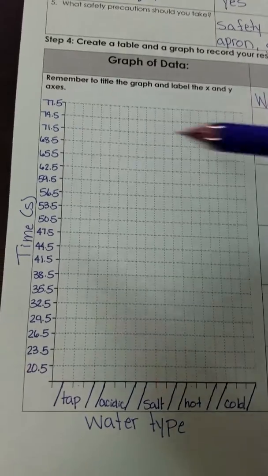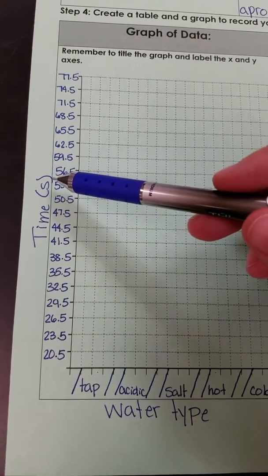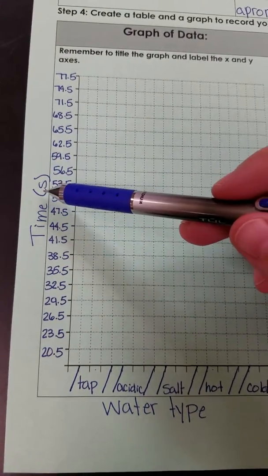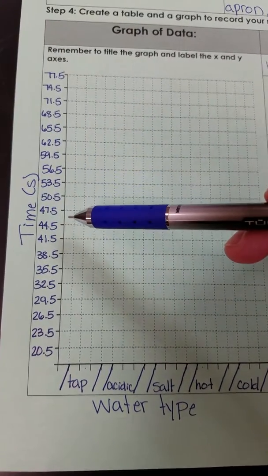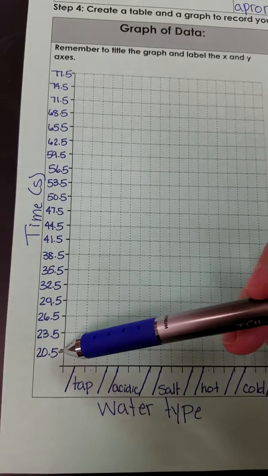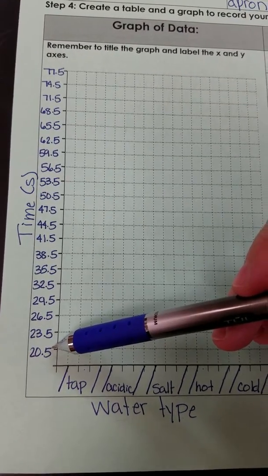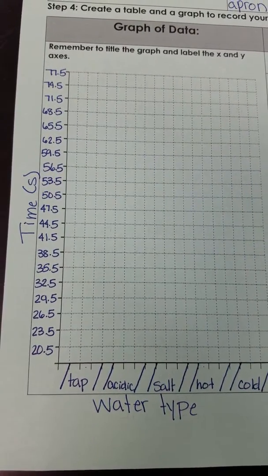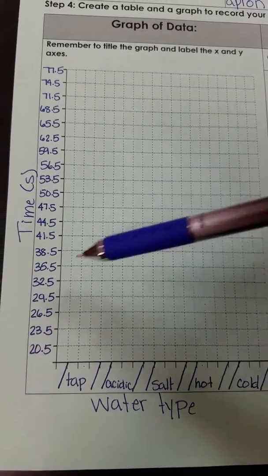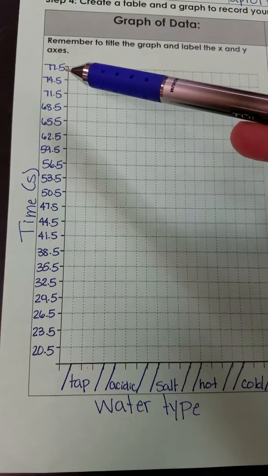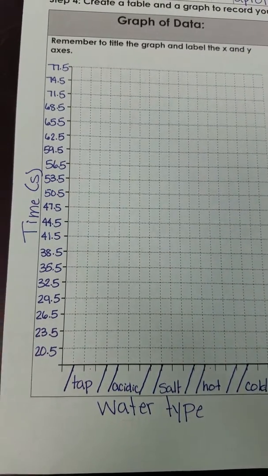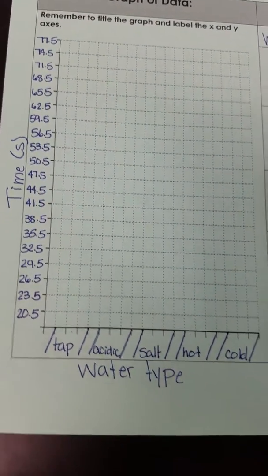So we're going to have, on the y-axis, time in seconds. Again, you've got to put the S in the parentheses so we know what units these numbers are talking about. And we're going to start at 20.5 because our lowest number is 20.8, so we have to be a little bit lower than that. And then we're going to go up by threes all the way to 77.5, which gives us plenty of space for all of our data.